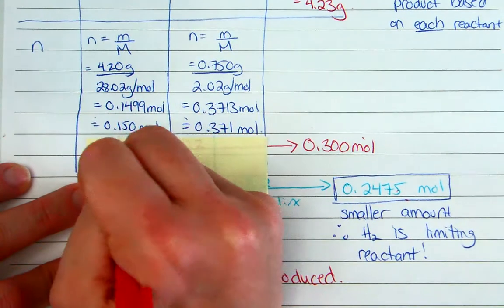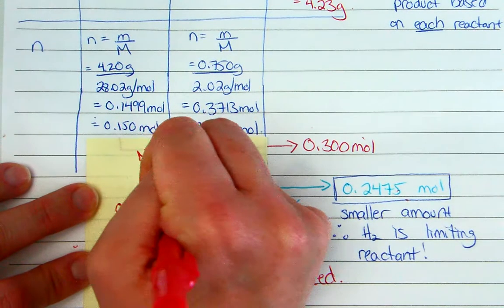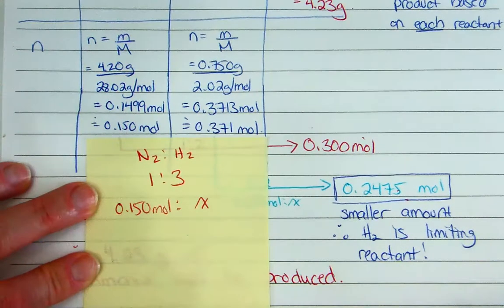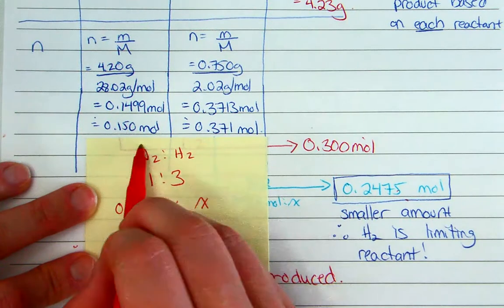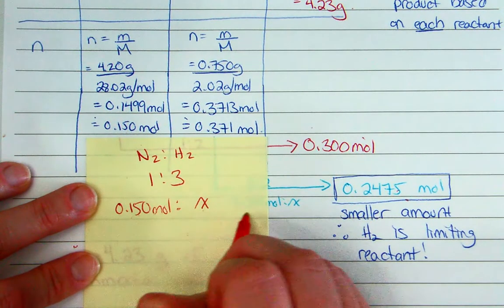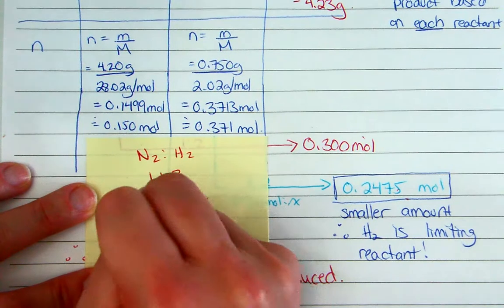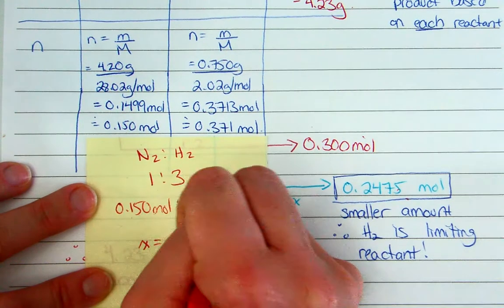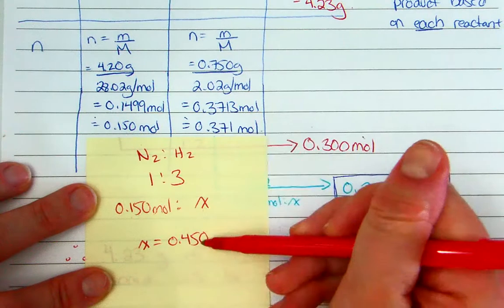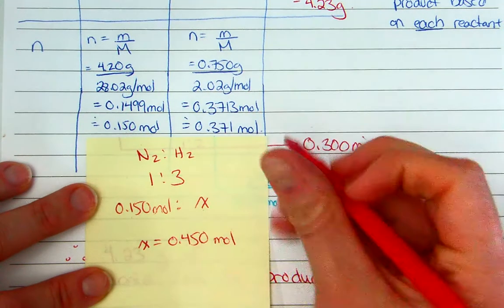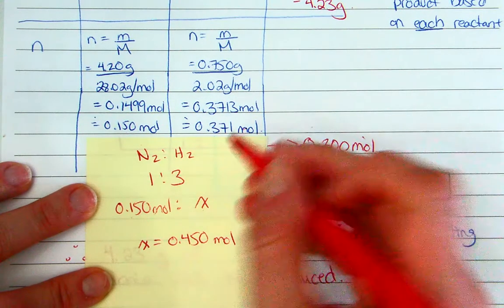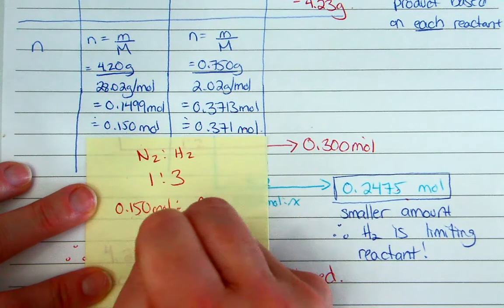So if I have 0.150 moles of nitrogen, how many moles of hydrogen do I need? Well, that would give us x equals 0.450. I don't have 0.450 moles of hydrogen. I have less, so therefore, H2 is limiting.